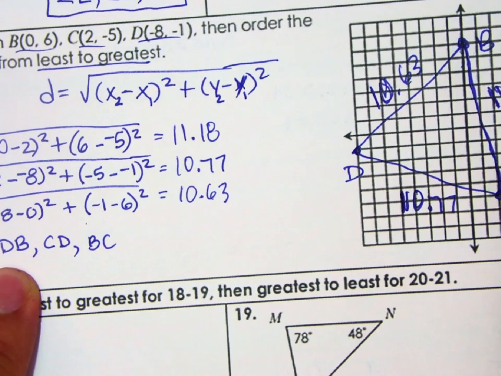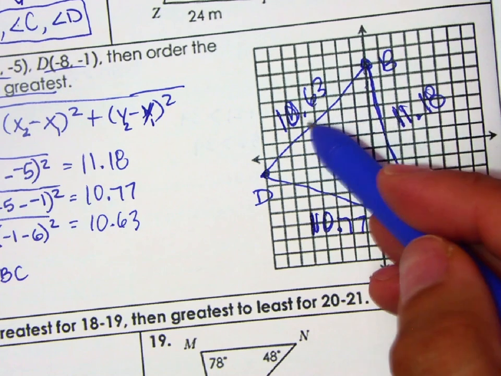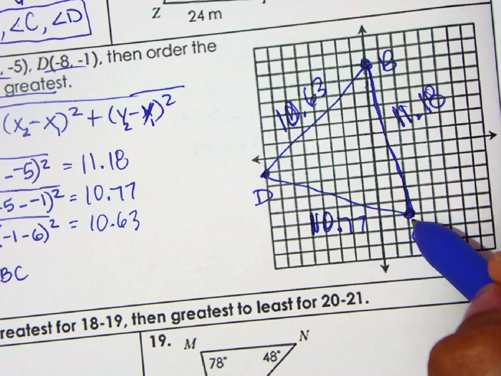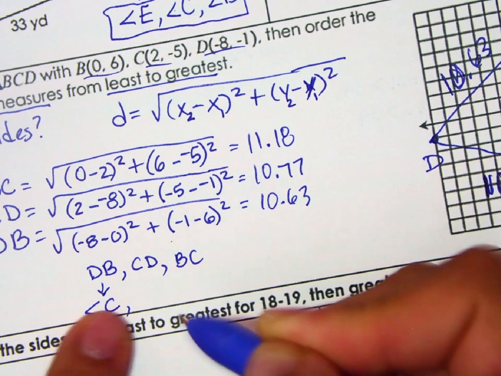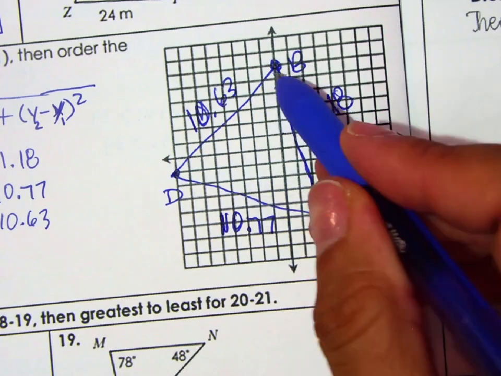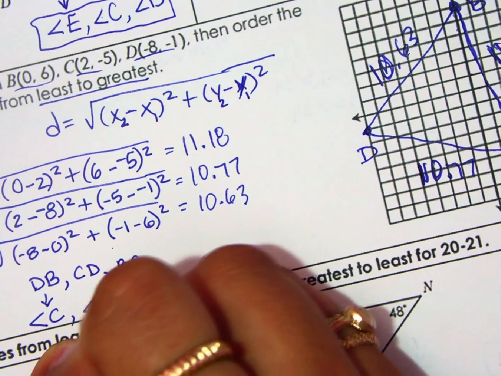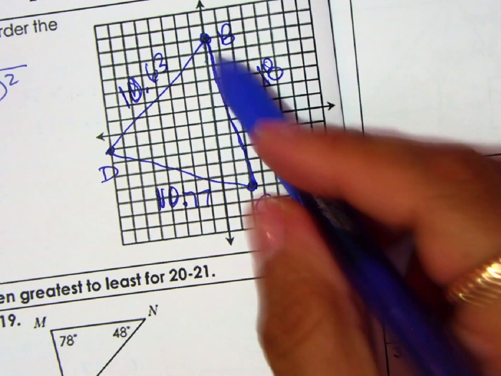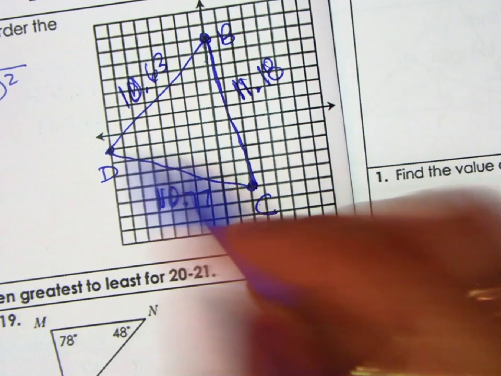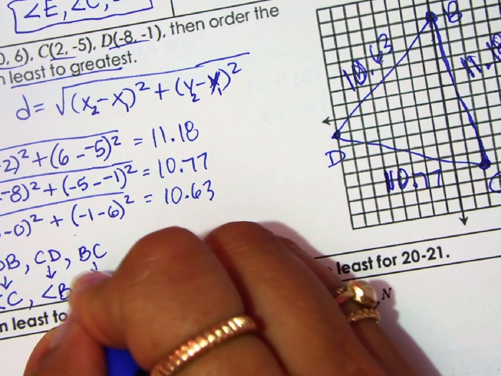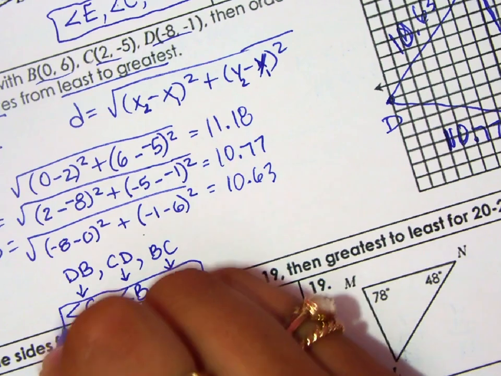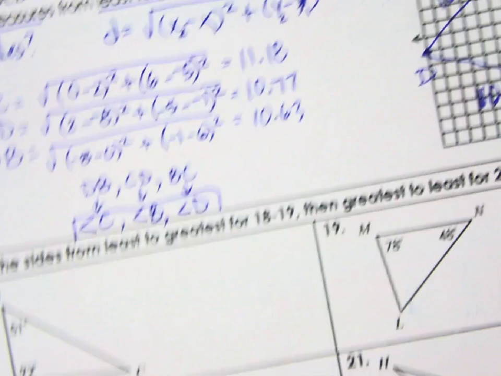So DB is the smallest, so across from it is angle C. So angle C is the smallest. CD is across from angle B, so that's angle B. And then BC is the biggest, so it's across from angle D. So these are the angles in order from least to greatest.